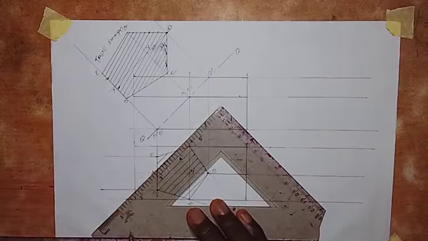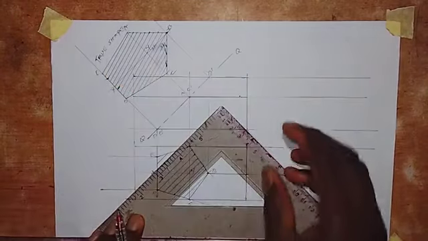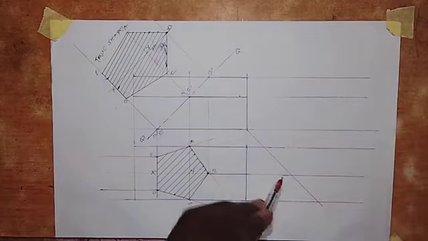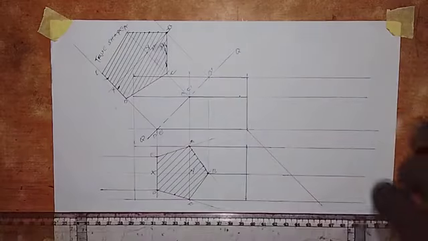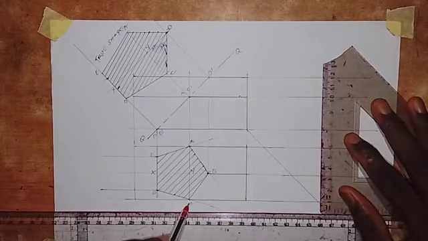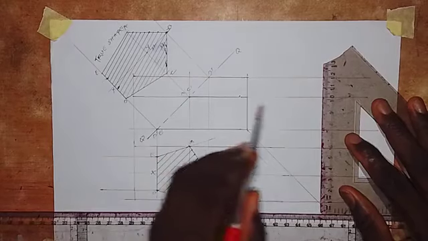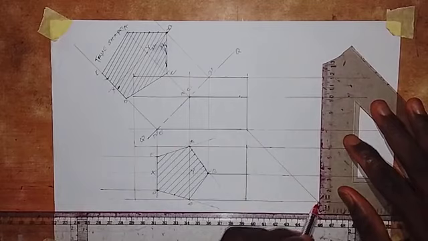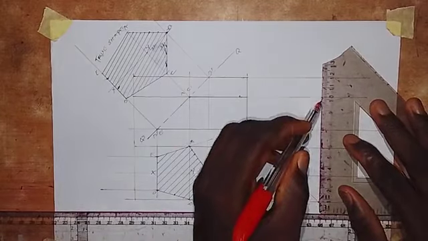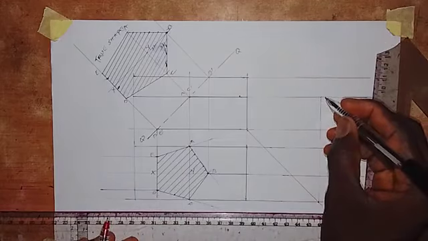So set it like this, and then draw a line at 45 degrees to the horizontal. Now, where this line touches these horizontal lines from the plan, you have to draw a vertical line. This is point C. Where do we have point C? We have it along this line. So draw a vertical line here to touch this line. Okay, just stop it there. So that is point C. Let's write C here.